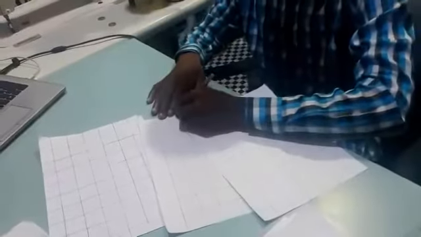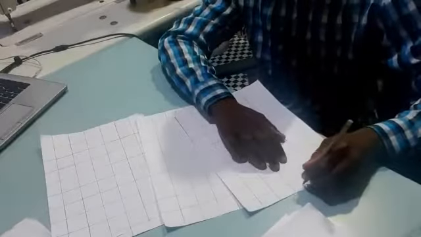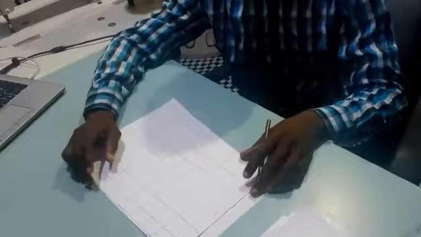So let's label it 1, 2, and then 3. So we're going to have different designs here of our smoke. So the first design, let me use this as the number 1 design.